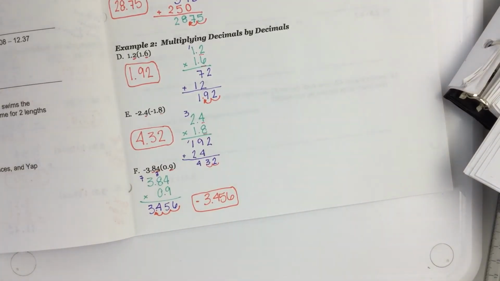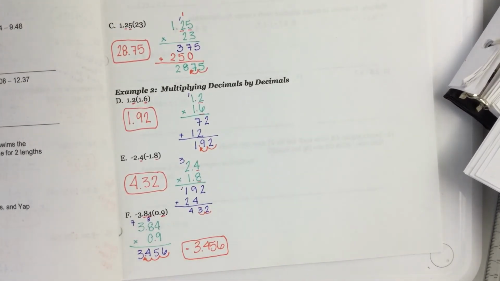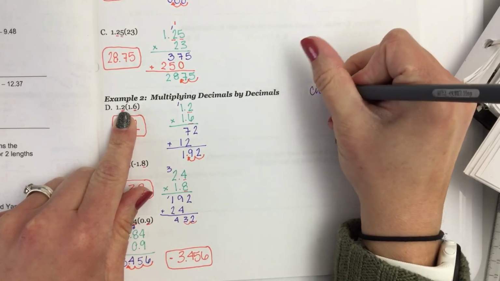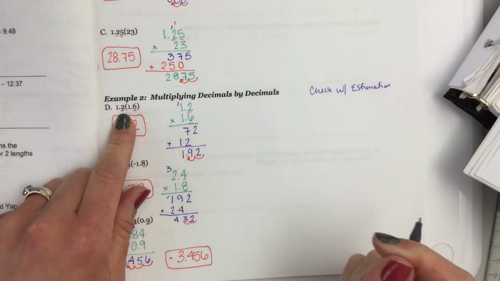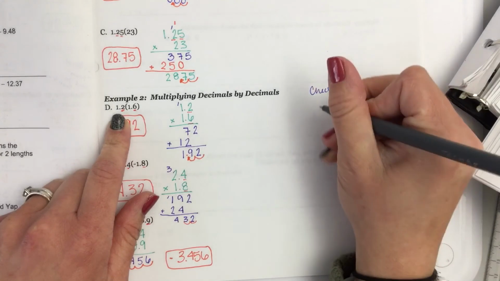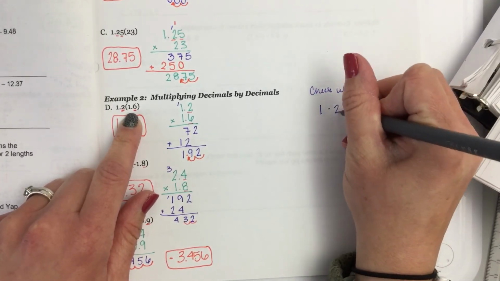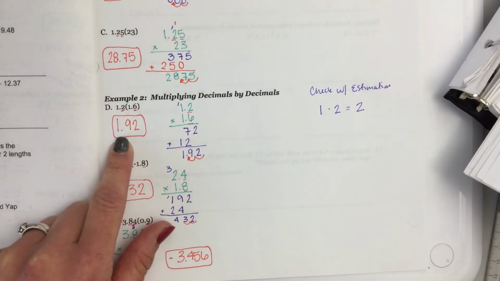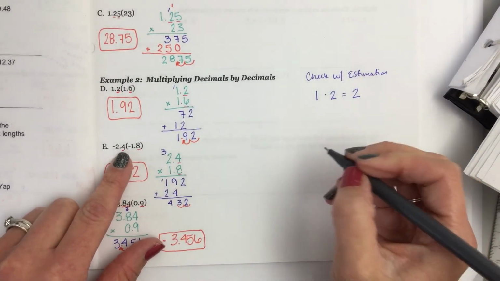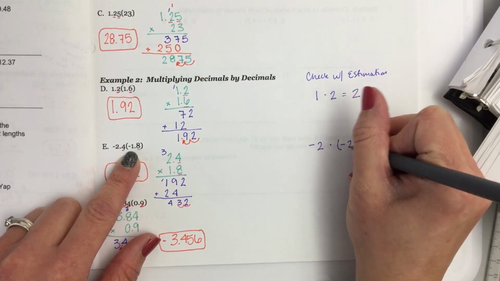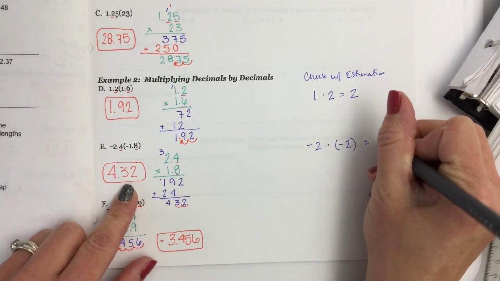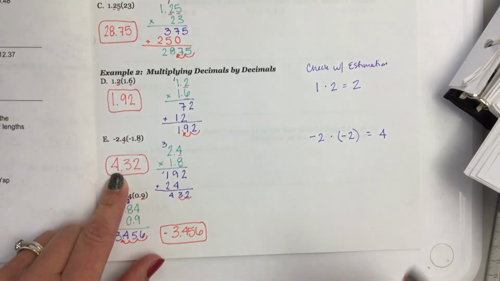Okay, and then using estimation to check is a great way to see if these are accurate. I'll just give you one little example here. I'll do a couple maybe, especially with these decimals. Check with estimation. Okay, we're going to round to nice whole numbers. So 1.2 would round to 1. 1.6 would round to 2. What's 1 times 2? 2. Is our answer pretty close to 2? And it is. The next one, 2.4 would round to a negative 2, and a 1.8 would round to a negative 2. What's negative 2 times negative 2? Positive 4. 4.32 kind of shows us that we put the decimal in the right spot.